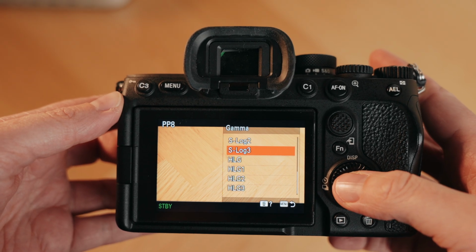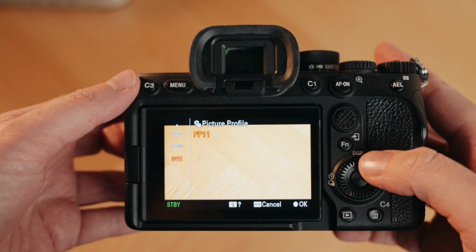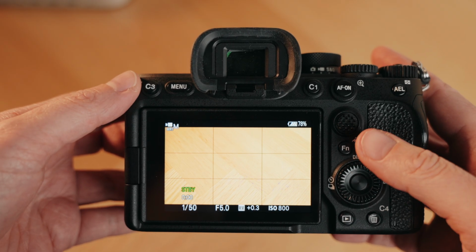You can adjust the other settings here like the black level and saturation, but I'd recommend doing that later on. I'd suggest shooting in S-Log3 for a while and then editing your footage to get used to the look and feel of S-Log before you play around with these settings. To deselect a picture profile and just shoot in the standard format, simply go back into this picture profile menu, select the first option, picture profile off.